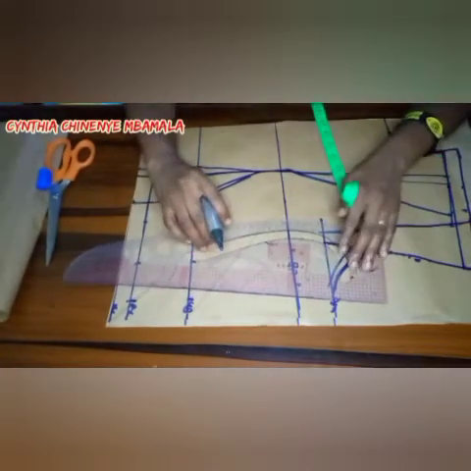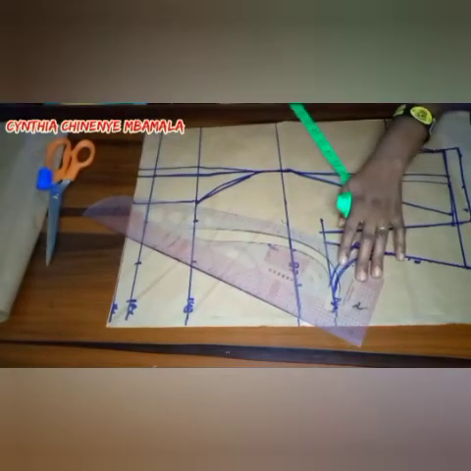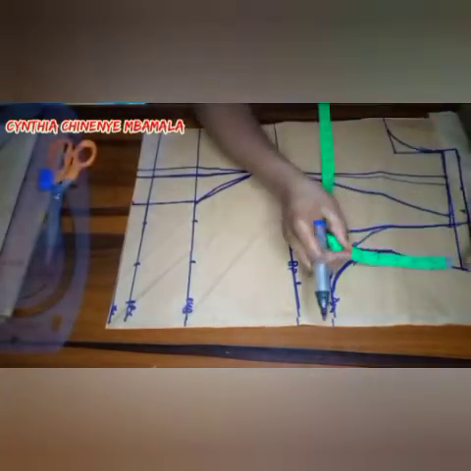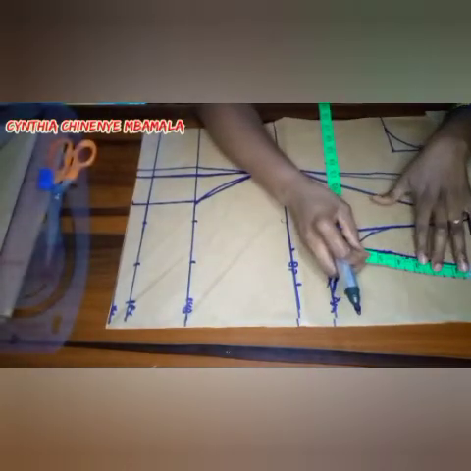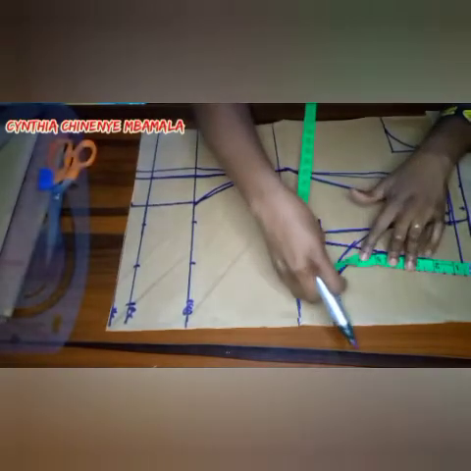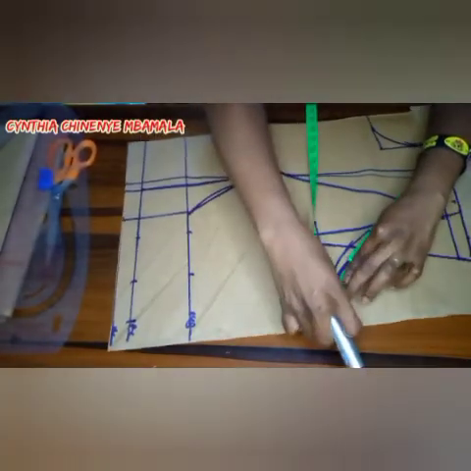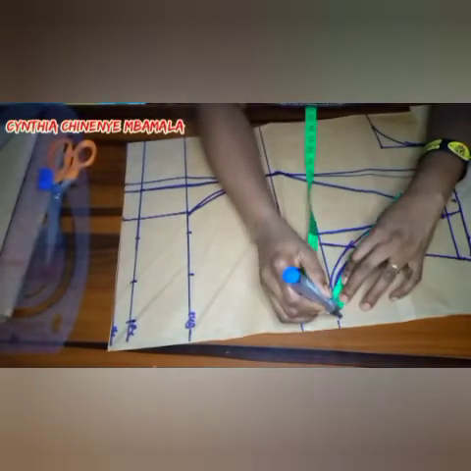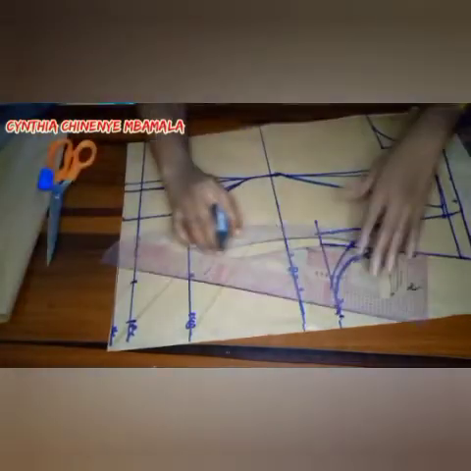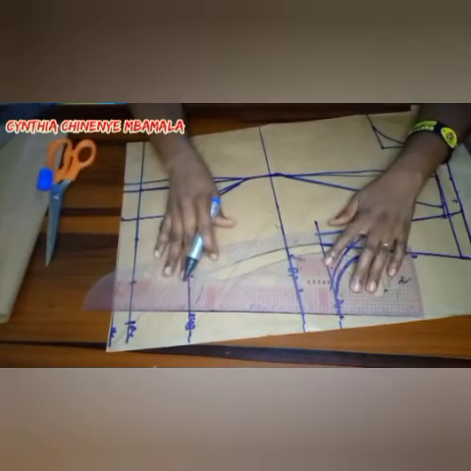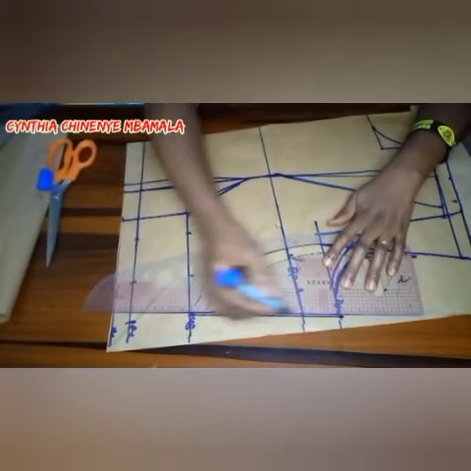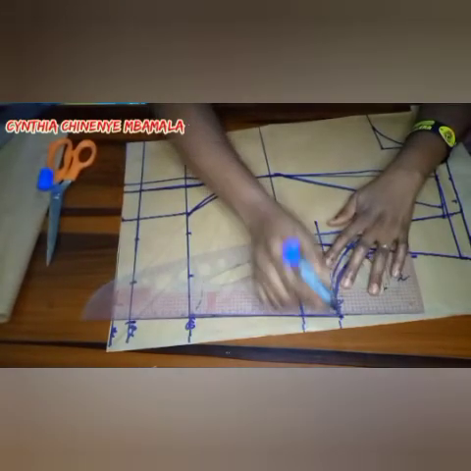So for the armhole, the armhole I'm working with here is 18.5 divided by 2, so I have 9.25. So I'll just make sure I have 9.25, so I have enough here. So from here I'll just connect to the rest, using the highest measurement I have. So I'm going with this here. Okay, let's go with this.